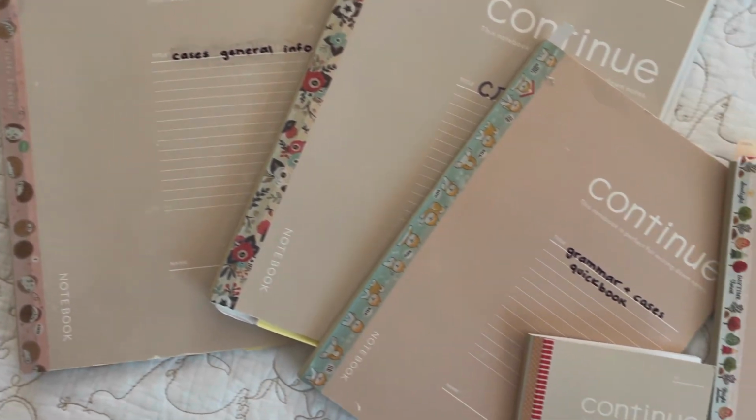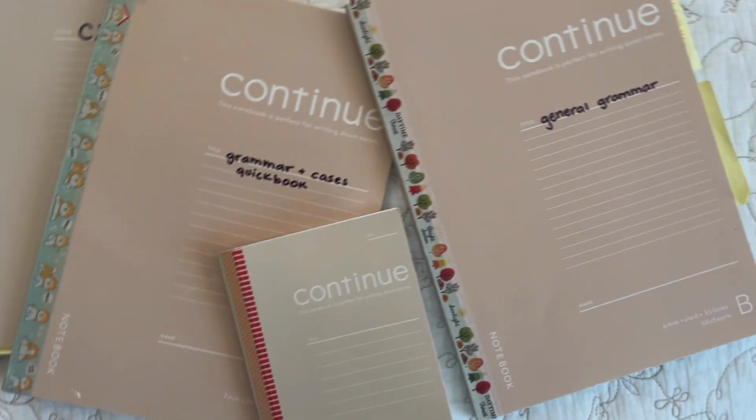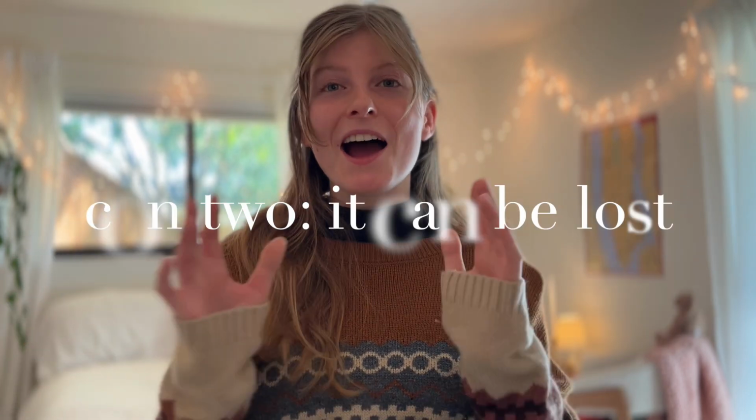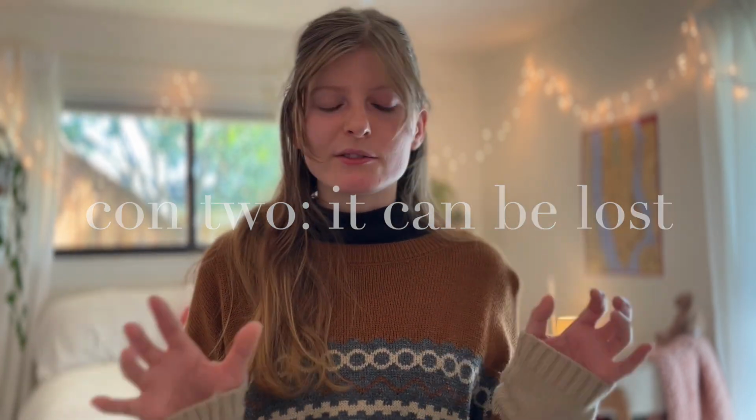Now the cons, like I said, it sometimes can be an excuse for me to buy more journals. I have way too many journals. I've actually been compiling them all together. I'll put in a little photo here. But yeah, they start to pile up in terms of space. That can be really bad. You can lose it. There goes all your vocab. But I carry this thing everywhere. I will never lose it.